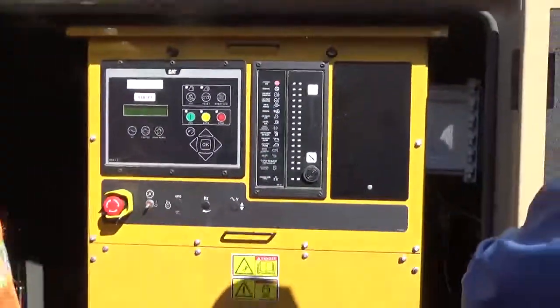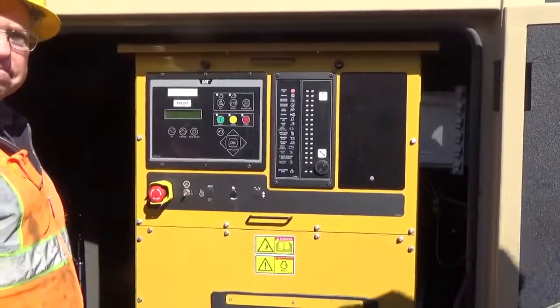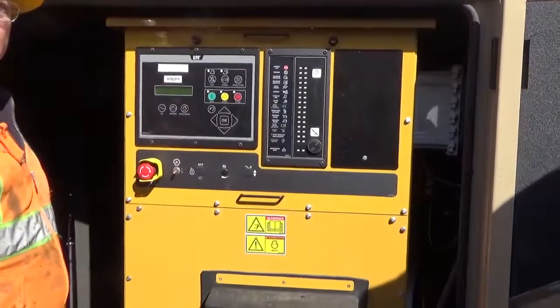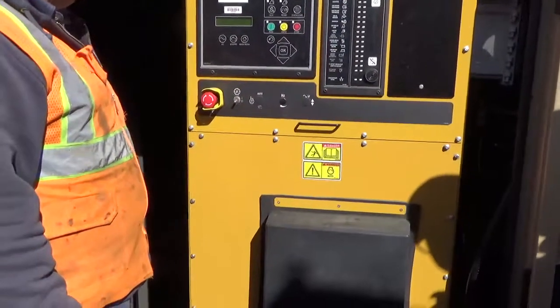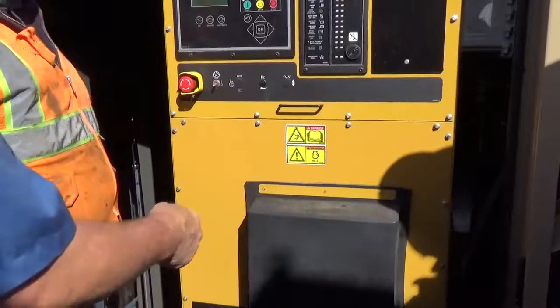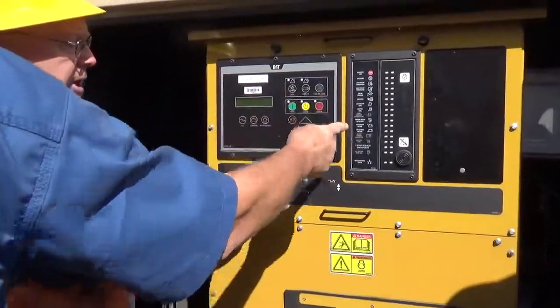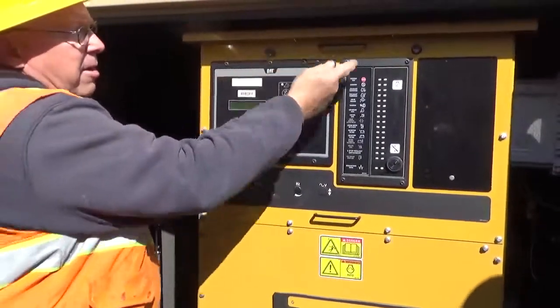Okay? Anything else? That's pretty clear. That's the biggest thing, you've just got to run them with load. I never even knew about that shunt trip. No, it's this light right here. Oh, it's those lights. Okay.